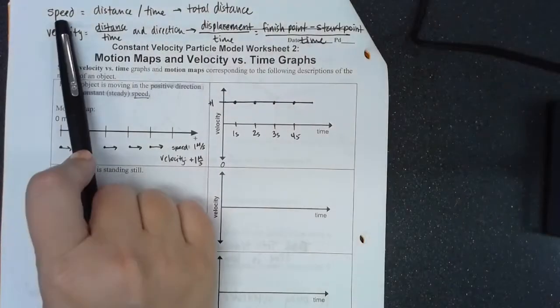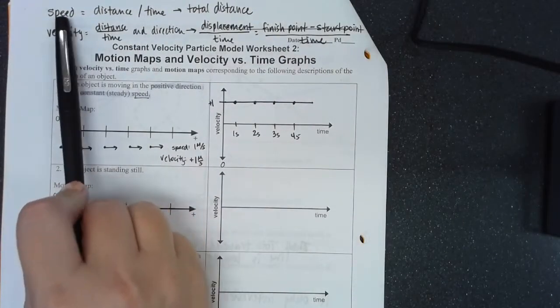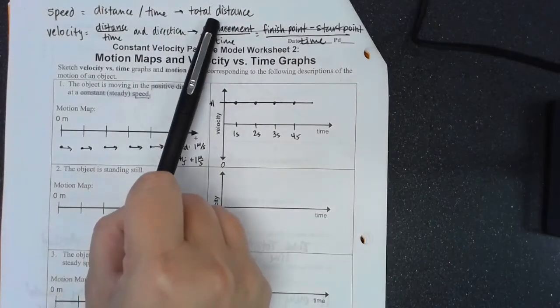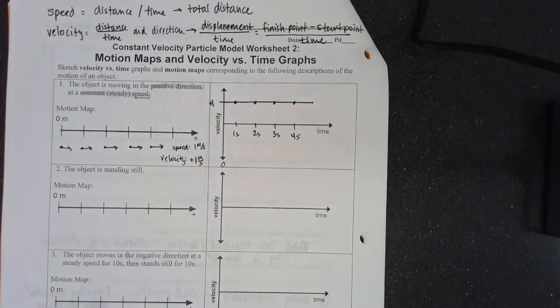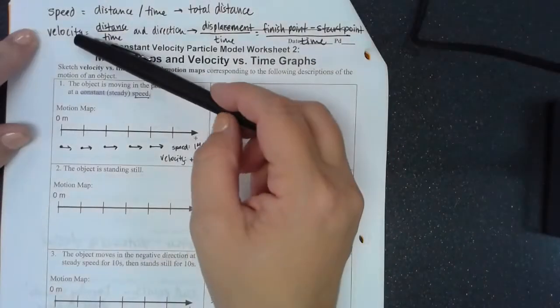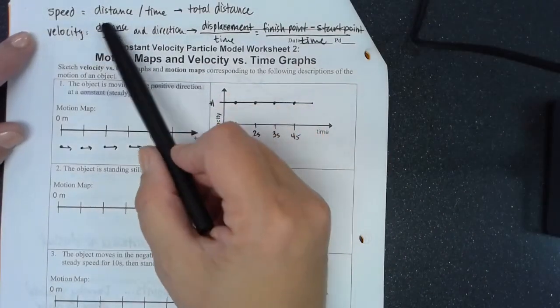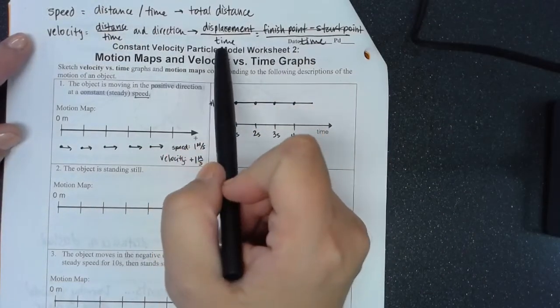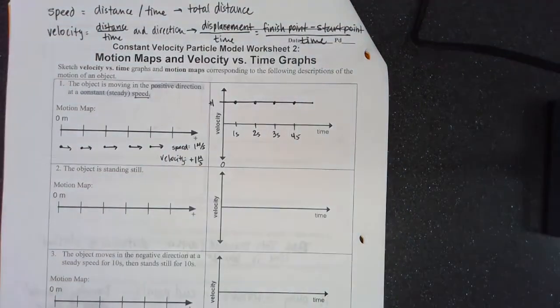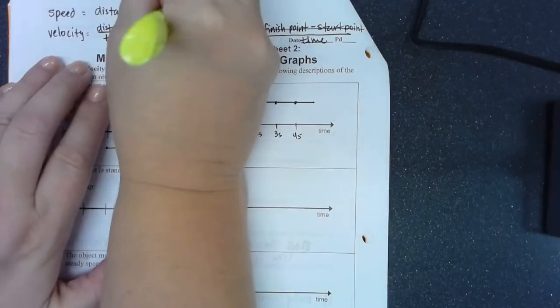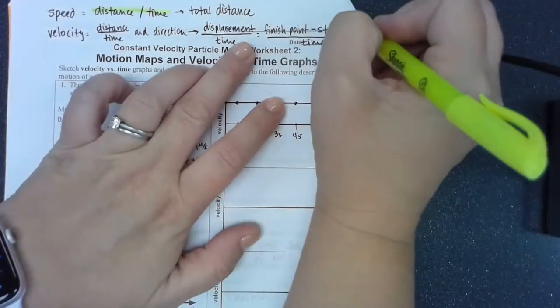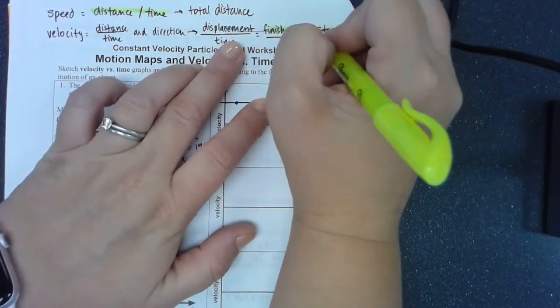We said that speed was distance over time, where we measured the total distance. Remember the dog running around Dorothy. And then we could use the term velocity if we meant displacement divided by time. So if we were focusing on the finishing and the start point. So speed is total distance over time. Velocity is when you're just looking at the start and the finish.